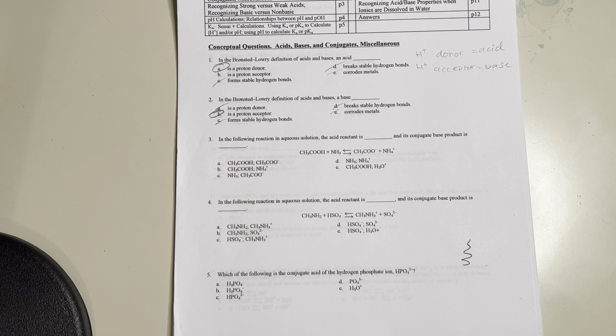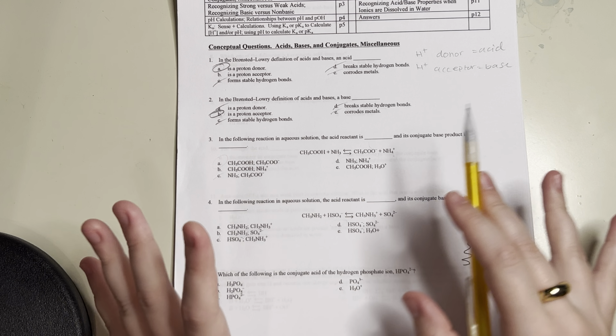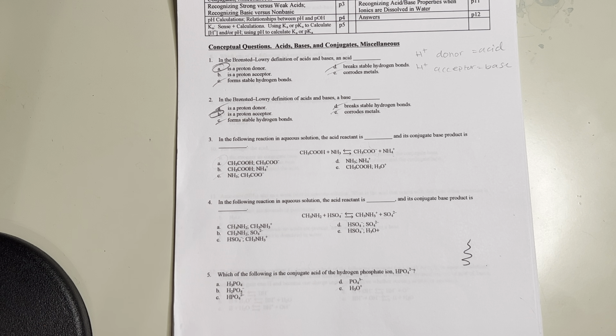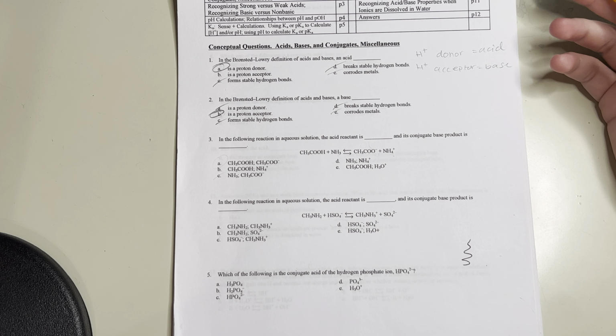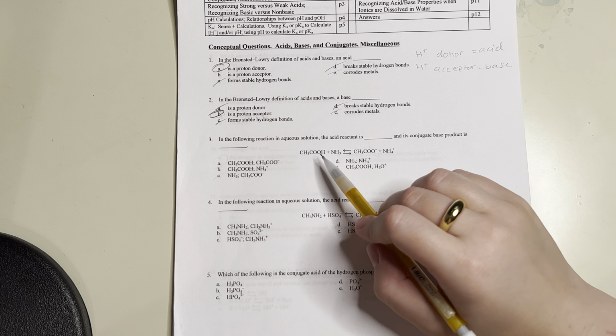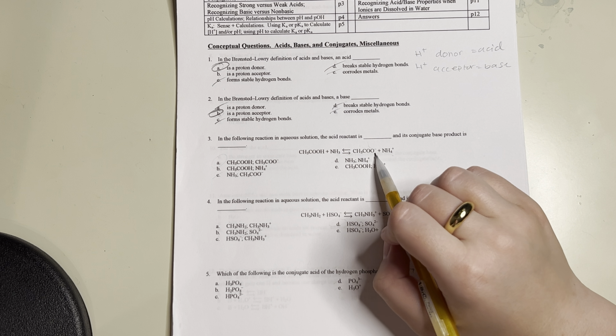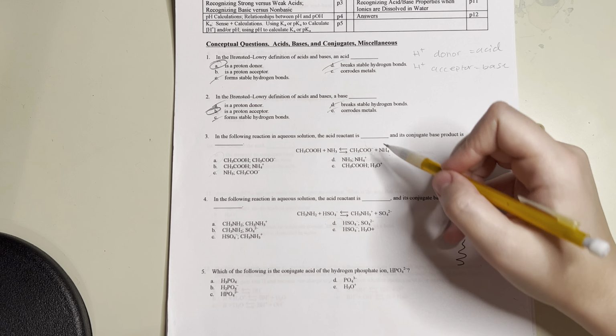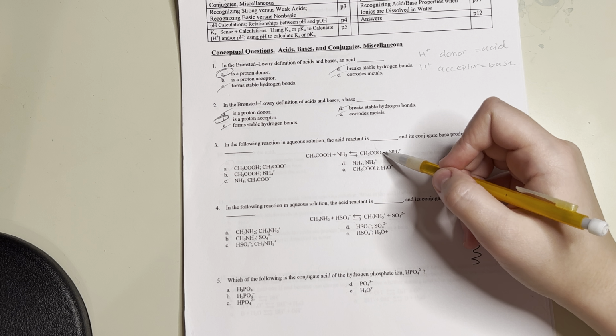Okay, 3. The following reaction in an aqueous solution, the acid reactant is blank, and its conjugate base product is blank. So finding the acid, we need to find the reactant that is losing or donating the H. So we see that acetic acid is a product with a negative charge.